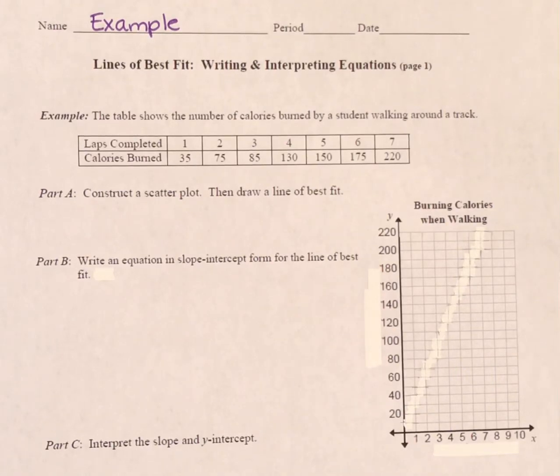Hey everybody, so you just watched a video on defining scatter plots, which are a comparison of two sets of data, and then also looking at the relationship between that data and deciding if they have a positive correlation, a negative correlation, or no correlation.